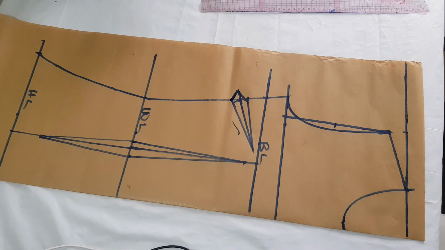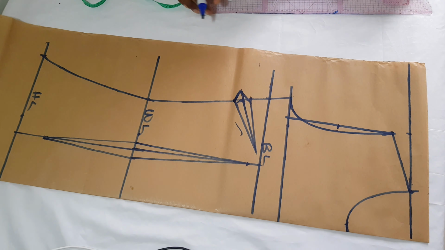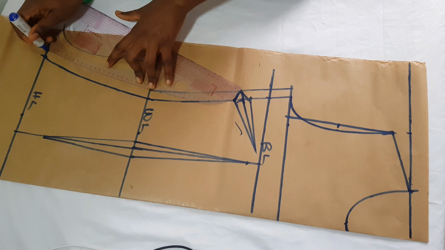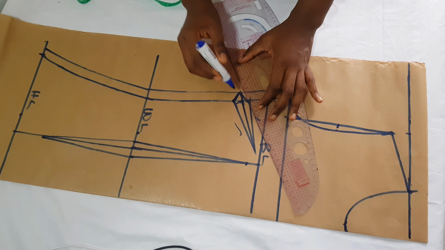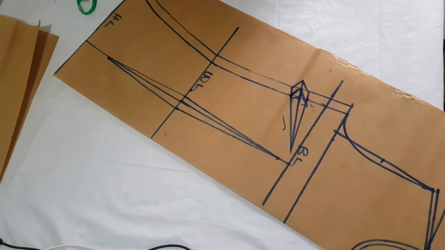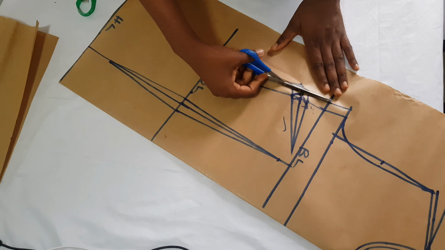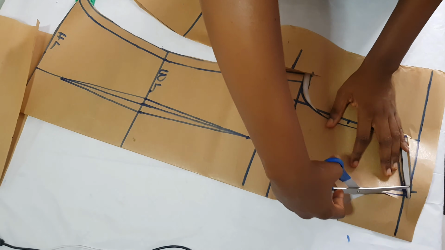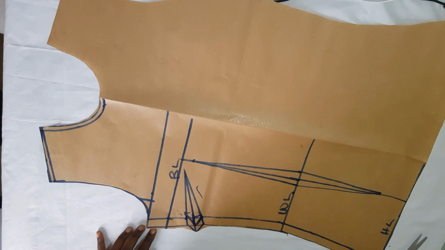So guys, as you can see, we're done drafting our front bodice. You can choose to add the allowance now, or you can add it after drafting it on your main fabric. The choice is yours. So right now go ahead and cut it out so that you know how the front bodice looks when you're done drafting it. All right, so this is how it's going to look when you're done.